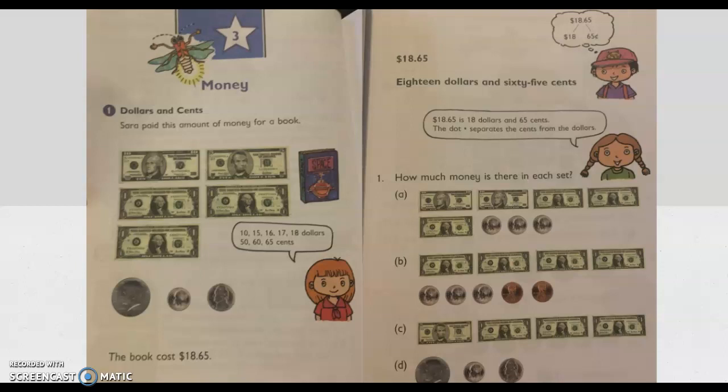The dime is worth 10 more, which gives us 60. The nickel is 5 cents more, which is 65 cents, and it tells us we have $18.65. Now, I want you to pay attention to the words dollars and cents because that will also be important for you when working through your homework.